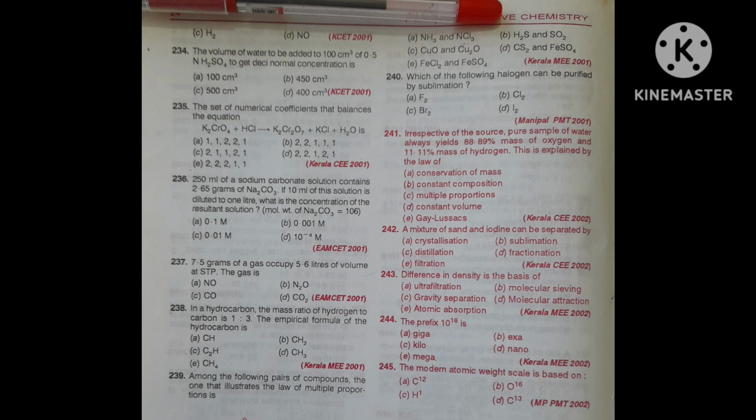Again, one more time I am reading the question. A mixture of sand and iodine can be separated by first, crystallization; second, by sublimation; third, distillation; fourth, fractionation; fifth, filtration. Very easy.